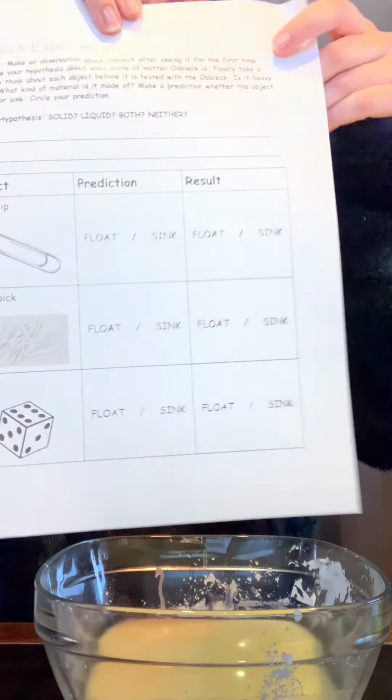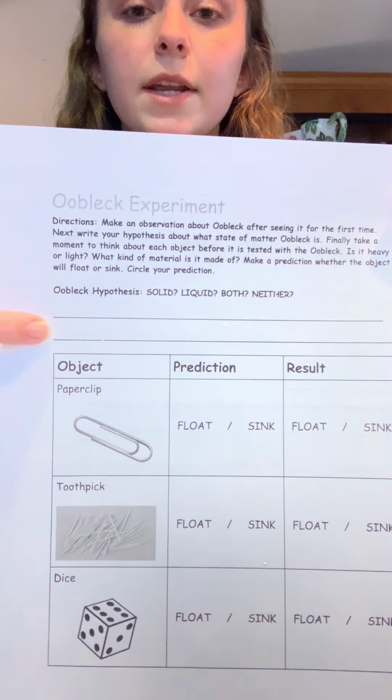Is it a solid? Is it a liquid? We know it's not a gas just because it's not taking up the larger part of the air we breathe. So even though gases can contain their shape, this looks either more of a solid or a liquid. So we have solid, liquid, could be both, or it could be neither. I want you guys to write out your hypothesis in the blank, right in the lines for the first step right here.